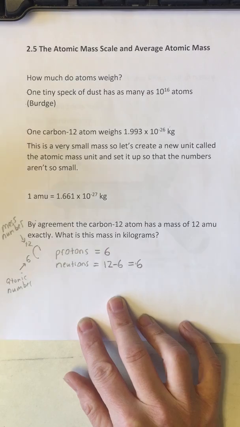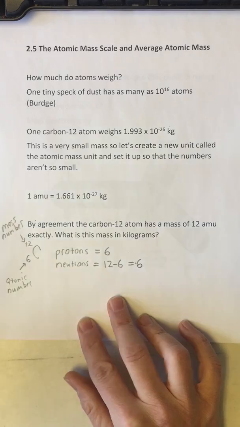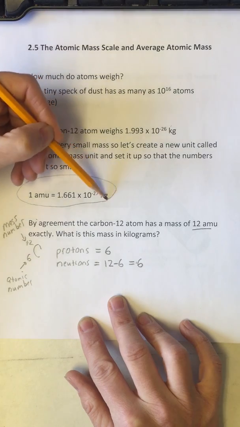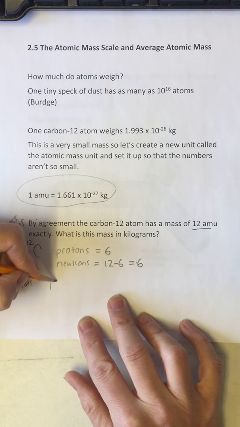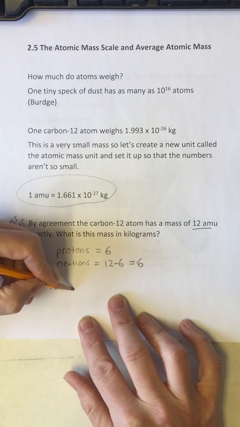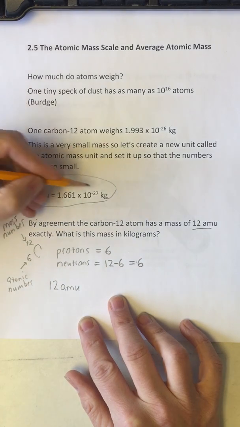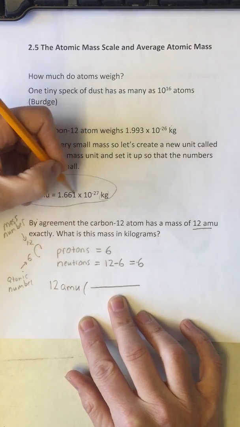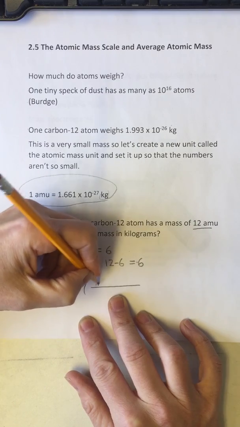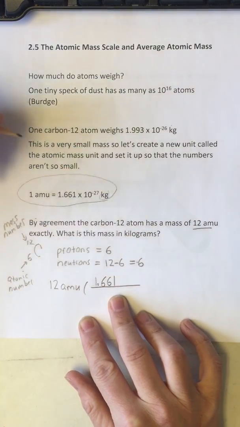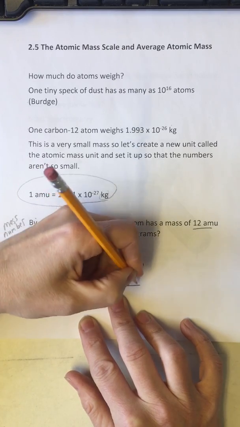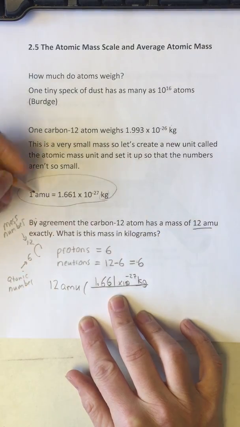Now, what would the mass of one atom of carbon-12 be in kilograms if we know that the mass is 12 AMU? We could use this conversion factor here. So we know the mass is 12 AMU, and we want to convert it to kilograms, so kilograms goes in the numerator. We multiply by the ratio 1.661 times 10 to the negative 27 kilograms, divided by 1 AMU.